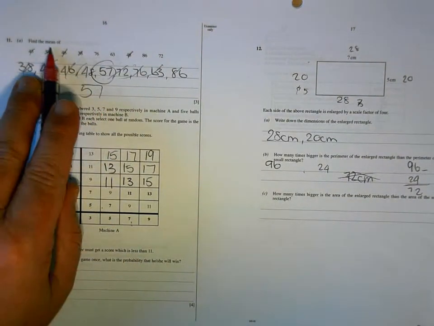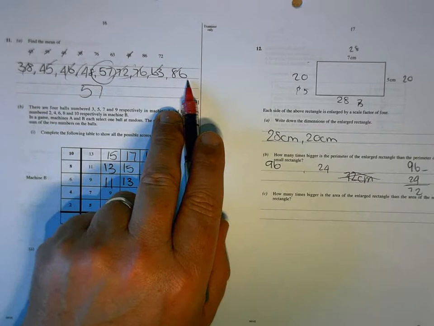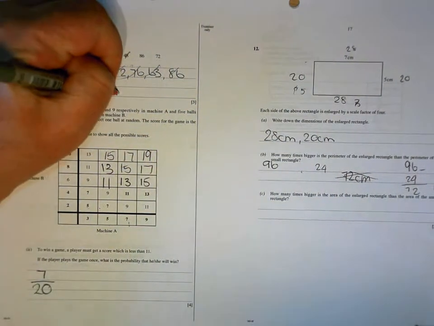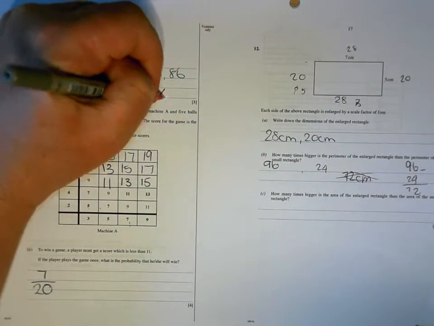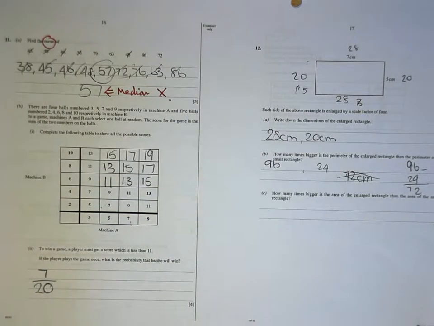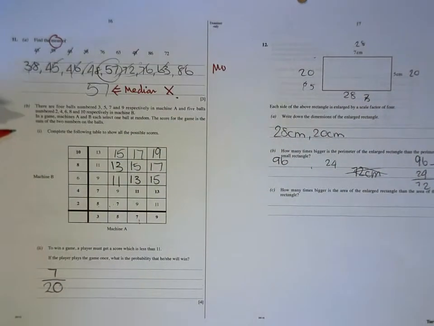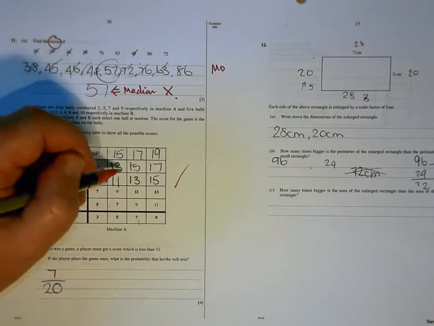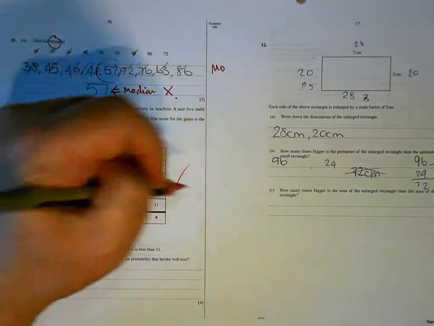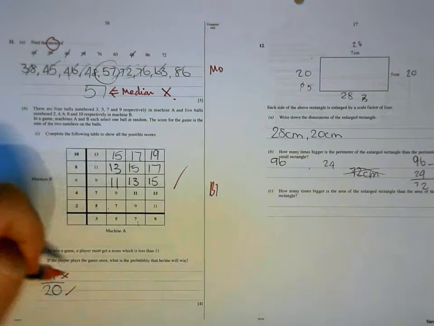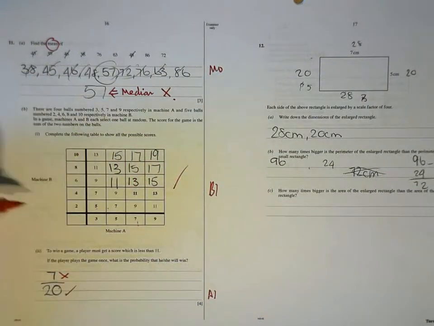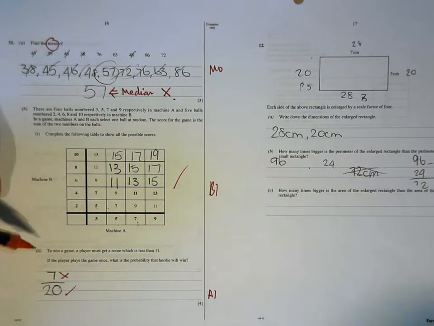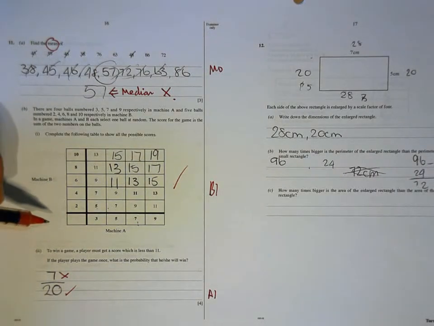57. This is the mean that you're trying to work out here. What you've found is the median. You want the mean. So your method is wrong. That's correct. 15, 17, 19, 13, 15, 17, 11, 13, 15. It's out of 20, but it's not 7 out of 20. There are only 6 numbers which are less than 11.